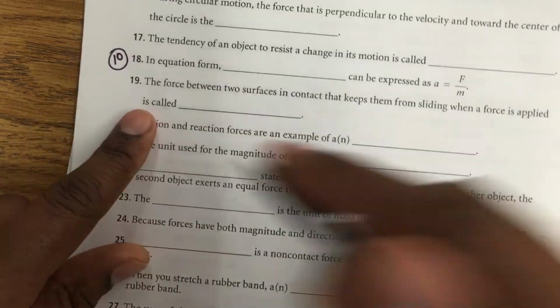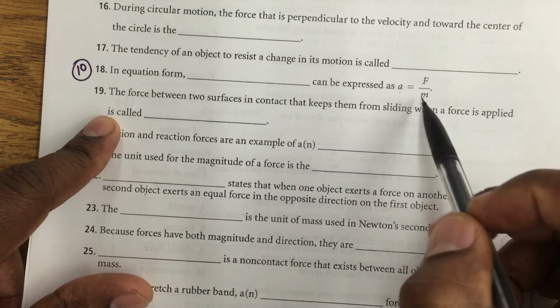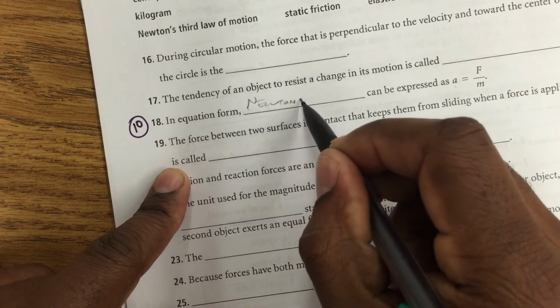Number 10. In equation form, blank can be expressed as A equals F over M. That's acceleration equals force over mass. This is Newton's second law of motion.